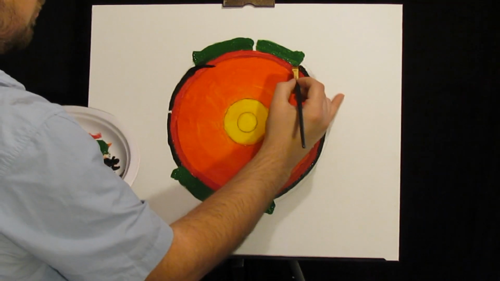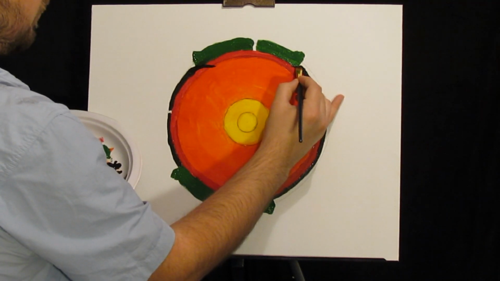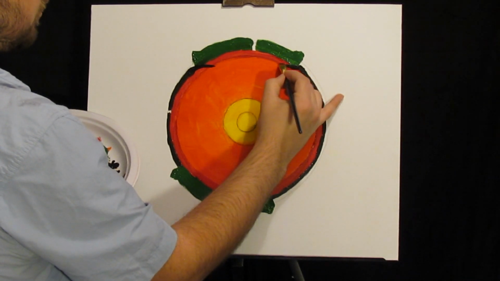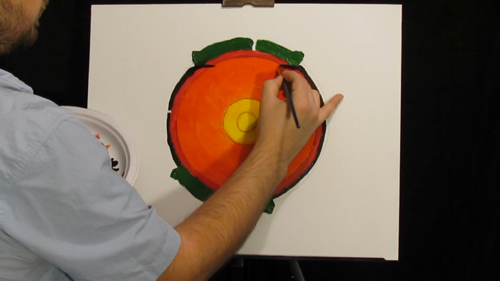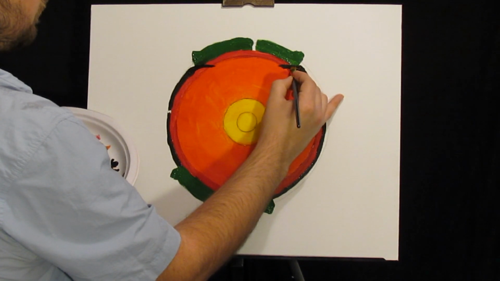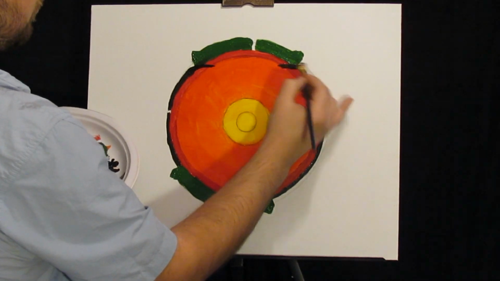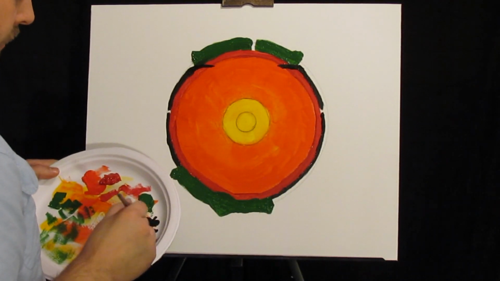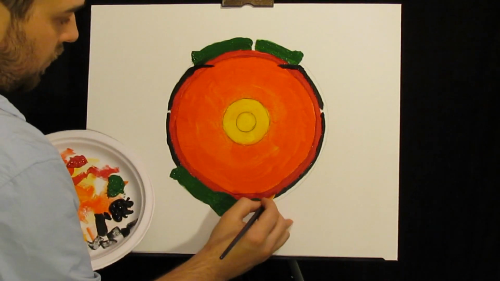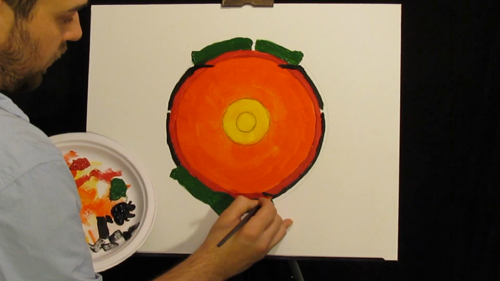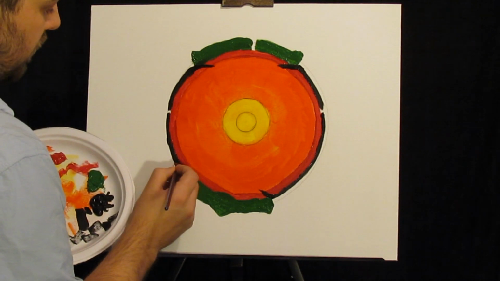Okay, so anywhere we've got the continental plate next to the ocean plate, we're going to draw a little black line going down into the Earth's diagram. All right, so I'm going to do that. A little bit here coming down, and here coming down.